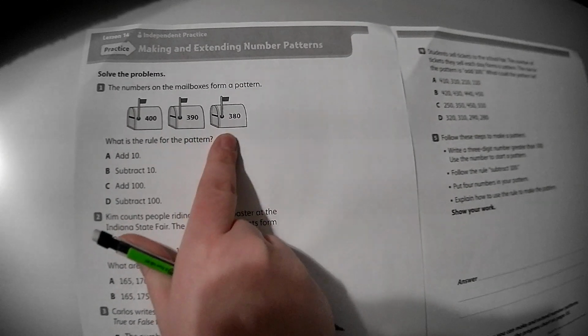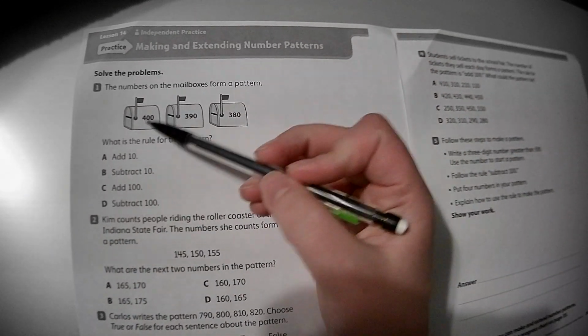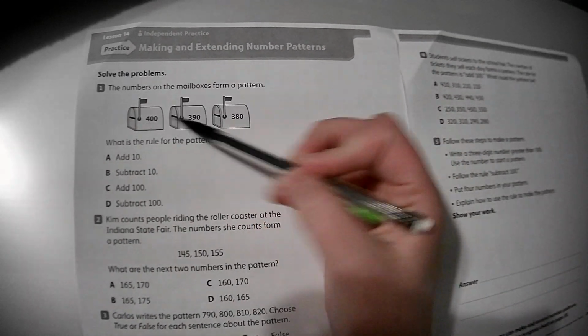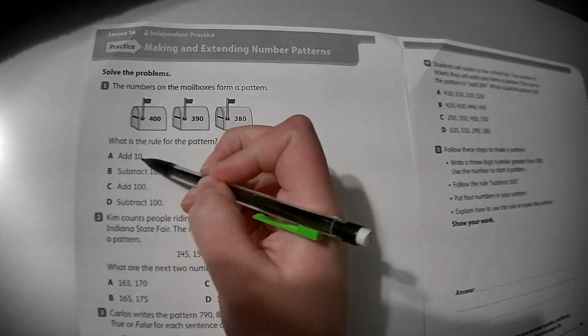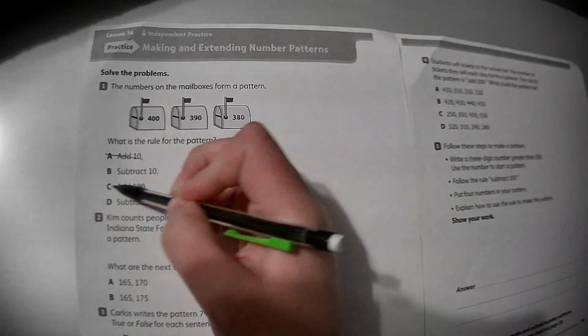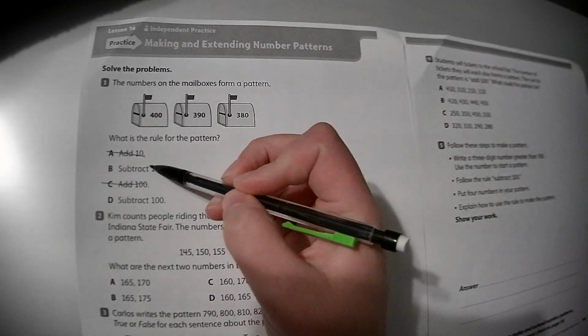400, 390, 380. So you're going from a big number to a small number because your hundreds are changing. So obviously you're going to subtract. So I need to get rid of all of my adding. Okay, so now all I have left is subtract 10 or subtract 100.